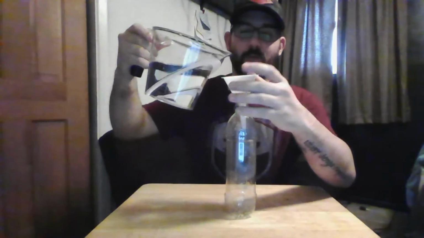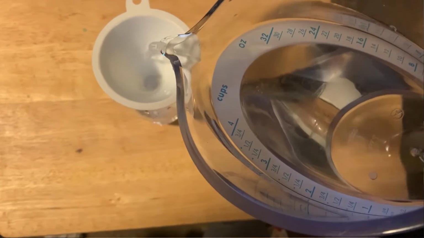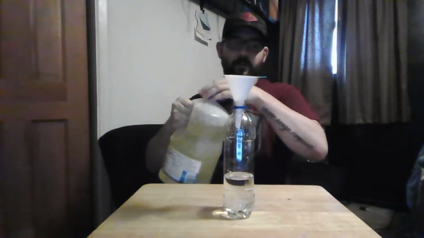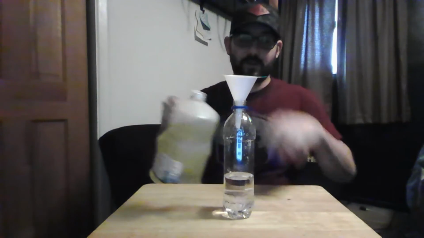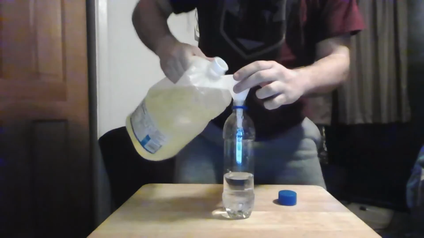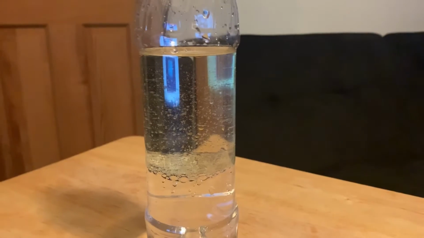Just take your bottle and a funnel and fill your bottle about halfway full with water. Alright, now that we have our water, you want to fill your bottle the rest of the way with oil. I'm not going to go the rest of the way though, because that's a waste of oil, so I'm going to go just about right here. And I'm going to let that drain out.